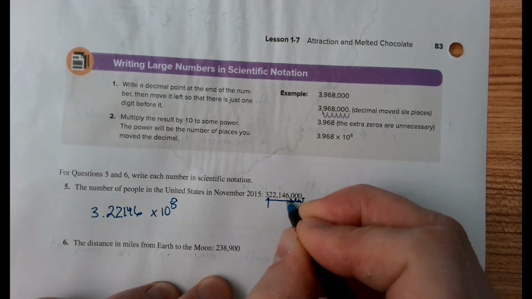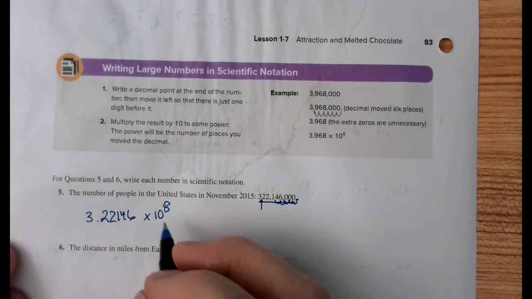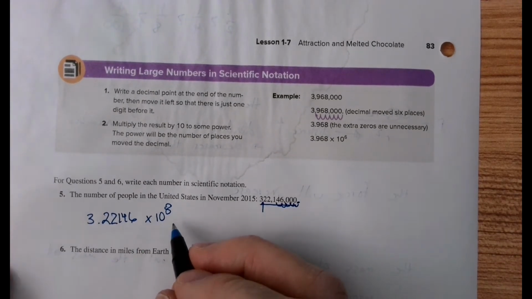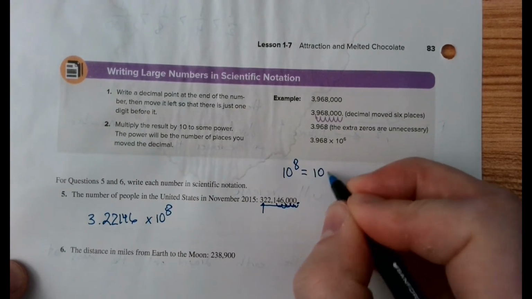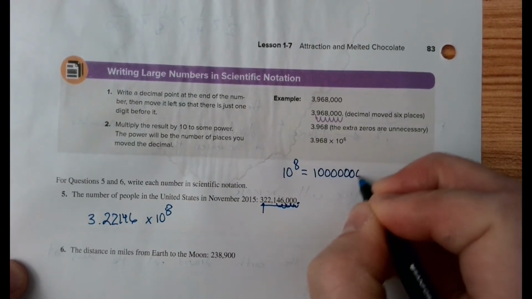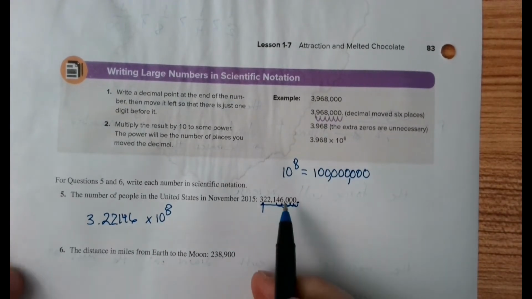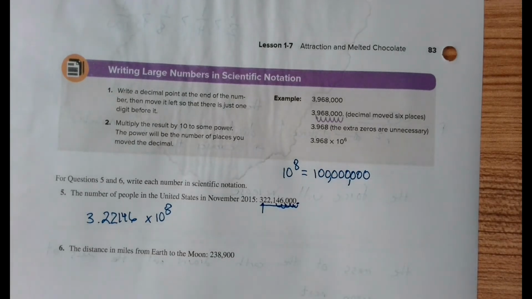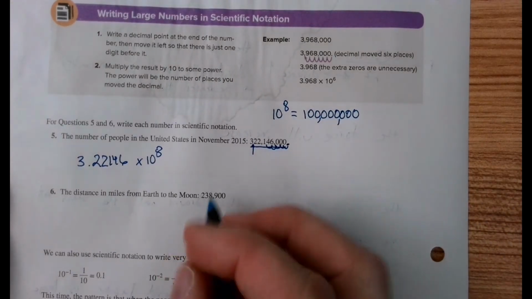Now, if you think about what's happening, this does mean multiplication. And so when we multiply this 3.22146 times 10 to the 8th, we're multiplying by, what is 10 to the 8th? 1, 2, 3, 4, 5, 6, 7, 8. We're multiplying by 100 million, so we should get that 322,146,000 back.